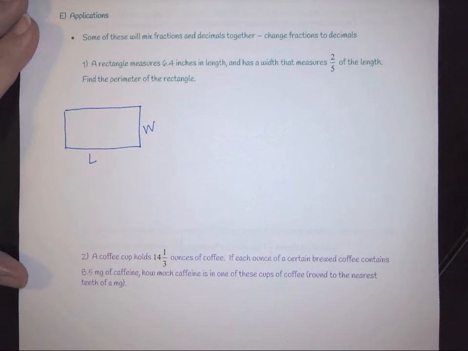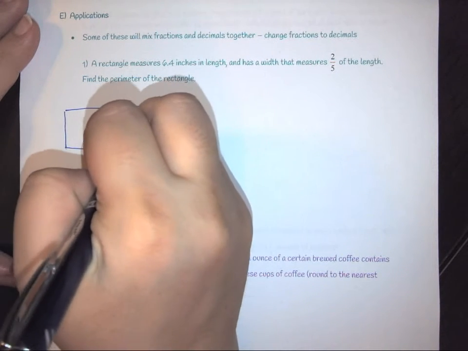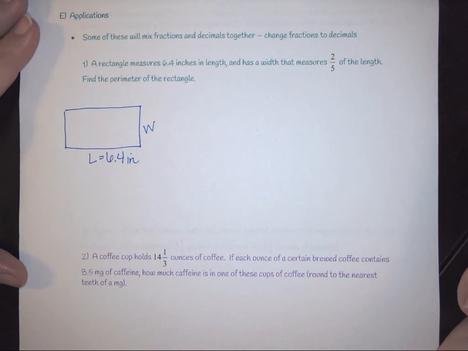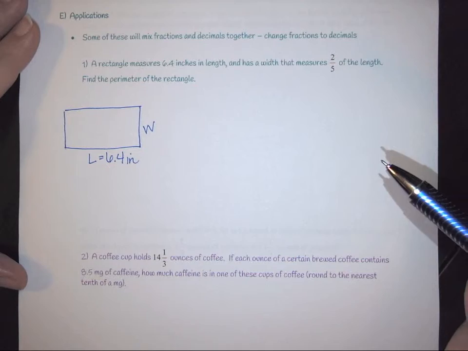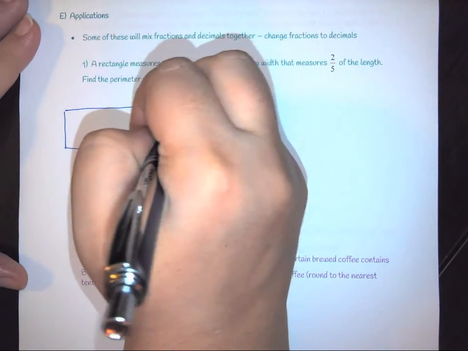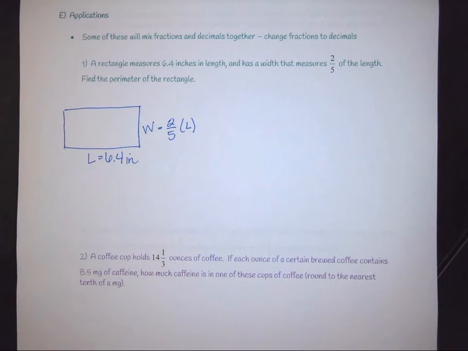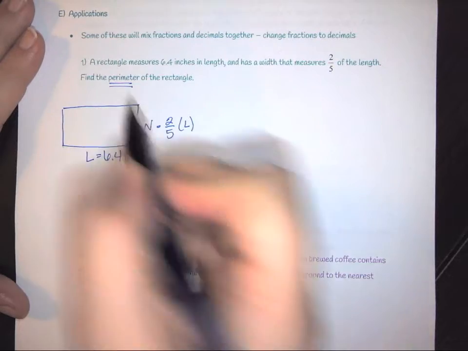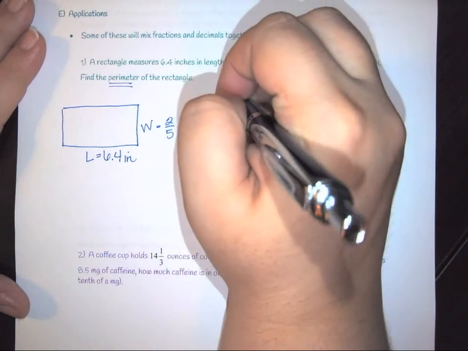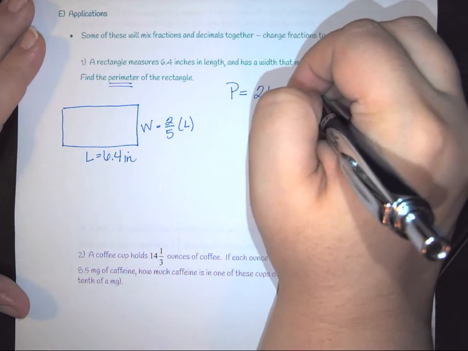Now before I do anything else, I would input what I know. I know my length was 6.4 inches. I also know that my width is going to measure 2/5 of the length. So that means I'm going to take 2/5 times my length. That's my width. Now the other thing that I need to know is how to find perimeter. So perimeter is going to be the equation twice the length plus twice the width.